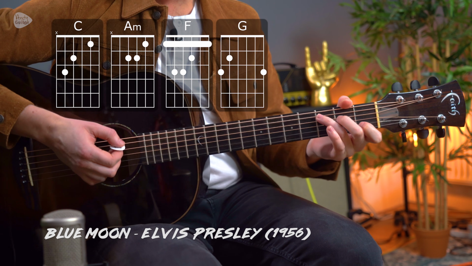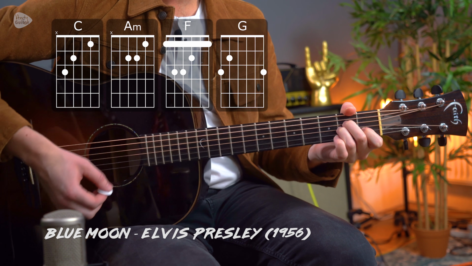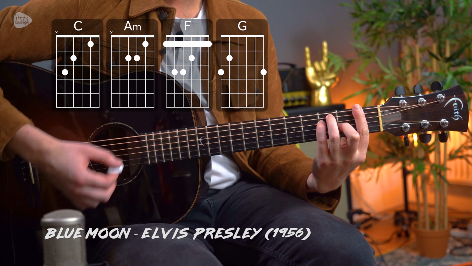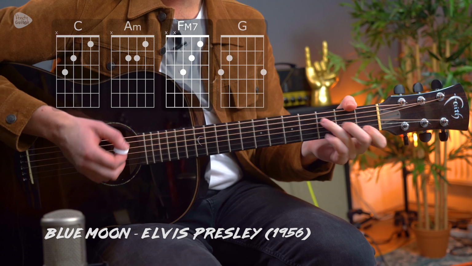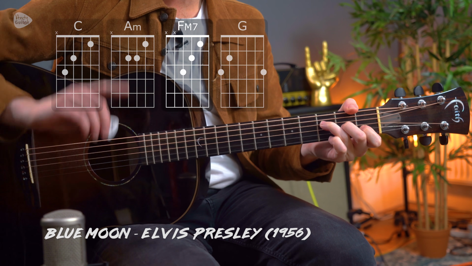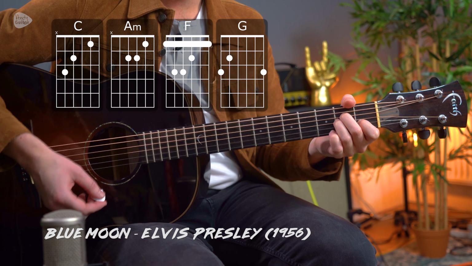But let's move on to my next choice, which, although it wasn't written in the 1950s, so many people covered this, and this one was actually covered by Elvis. This is a classic example of this 1950s chord progression. This is Blue Moon. Blue Moon, the Elvis version, can be played with the C major chord, A minor, an F major chord, and a G chord. If the F major puts you off for any reason, you can play it with an F major 7, that's absolutely fine, and it's 2 beats per chord.